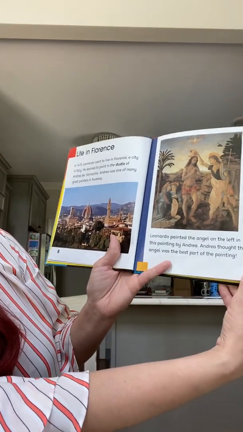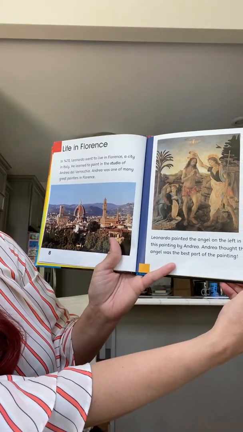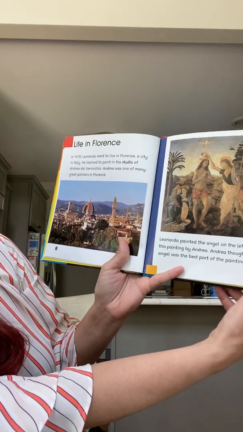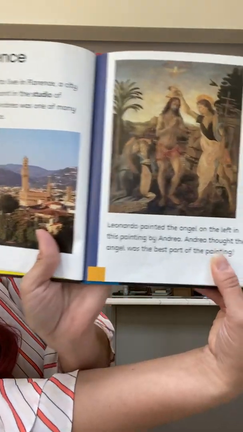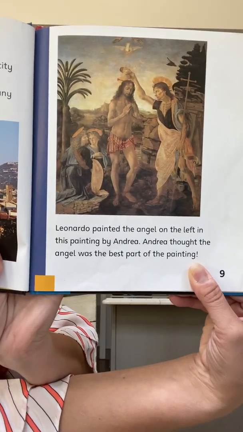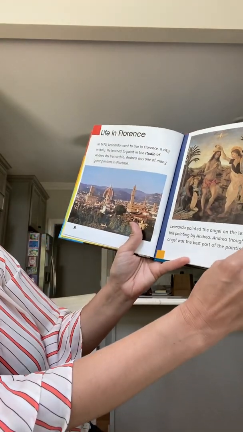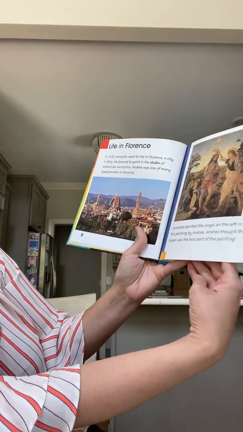Leonardo painted the angel on the left in this painting by Andrea. Andrea thought the angel was the best part of the painting. So Andrea painted this, and then Leonardo added the angel, and that was Leonardo's favorite part. That was his teacher.